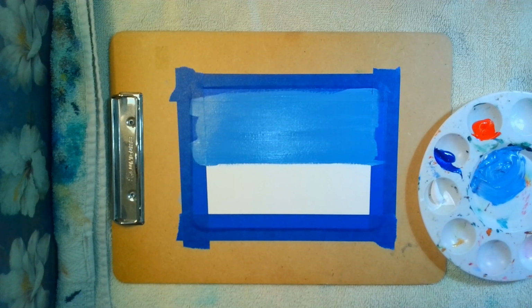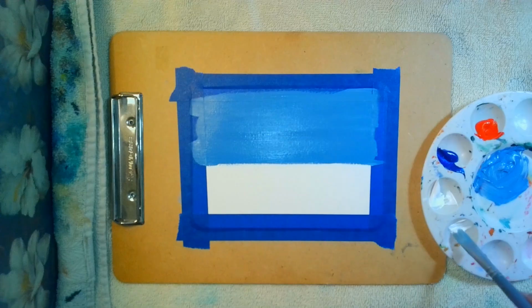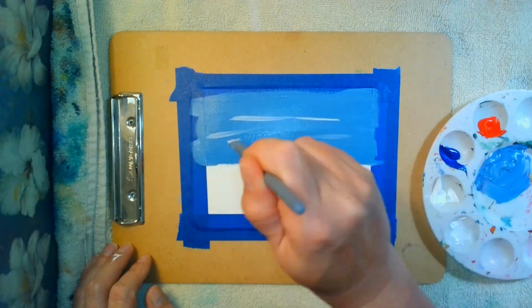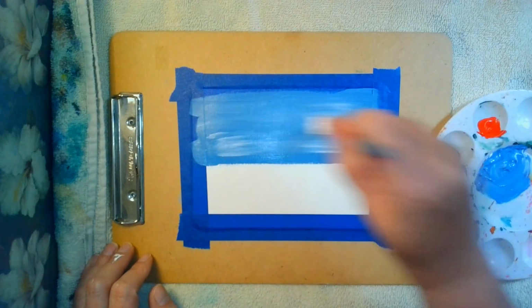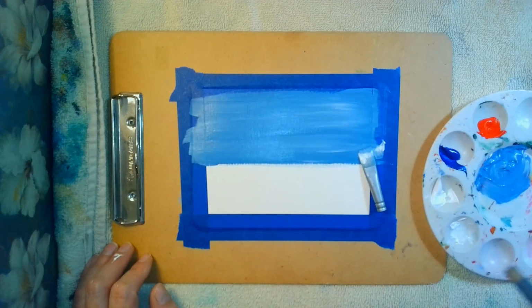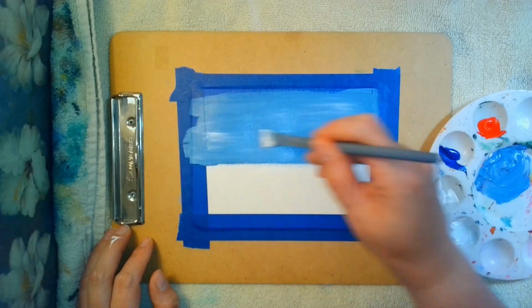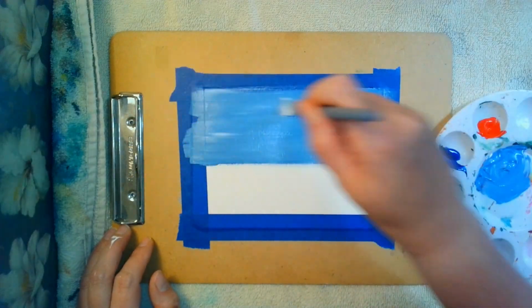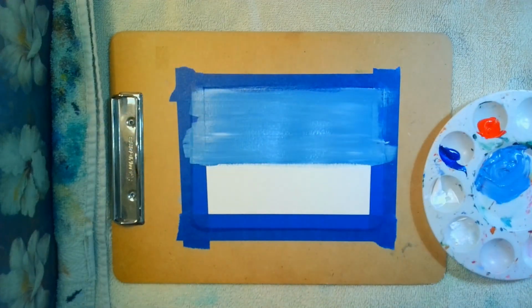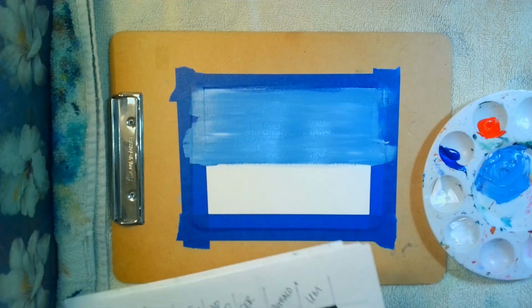My reference painting uses diagonal brushstrokes, which I thought was pretty conflicting with the angles of the mountains. So I went with horizontal brushstrokes, and immediately I could see that the blue had too much coverage. So I wanted to add some depth to the sky. So I'm adding some white.